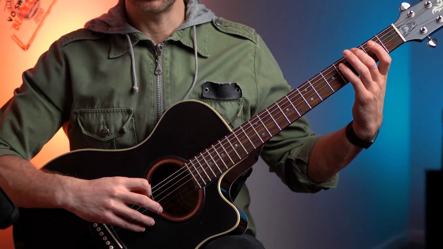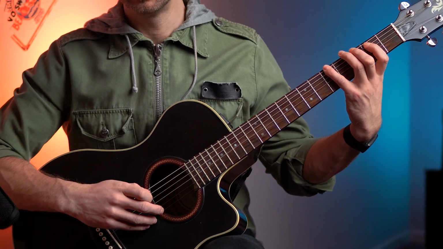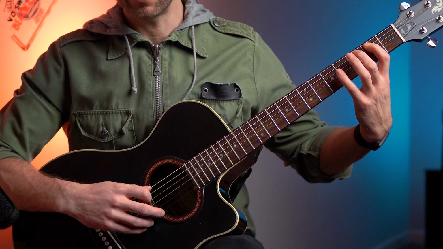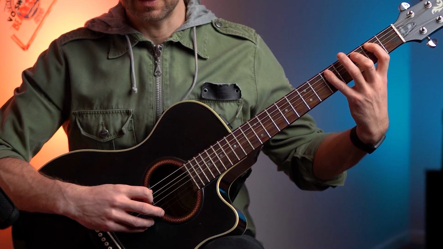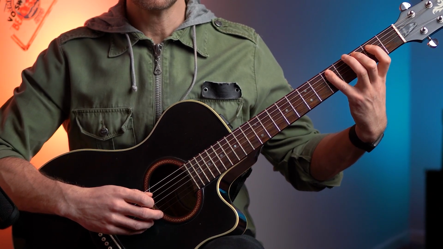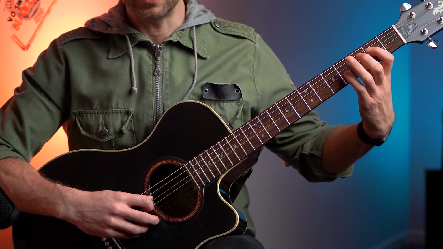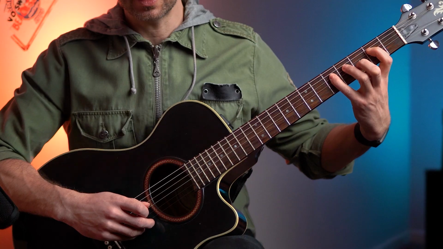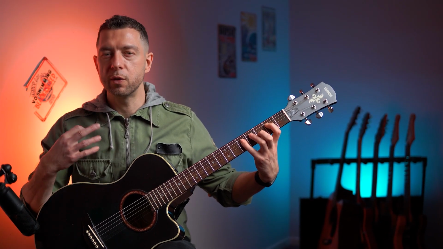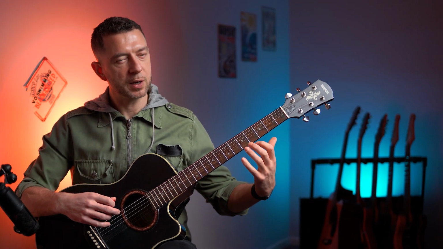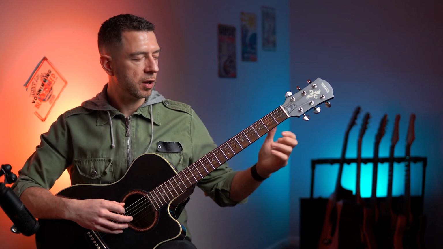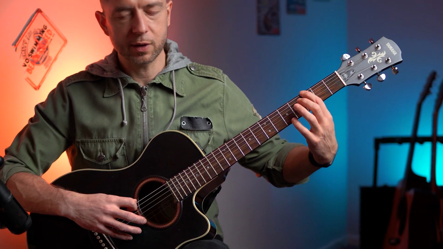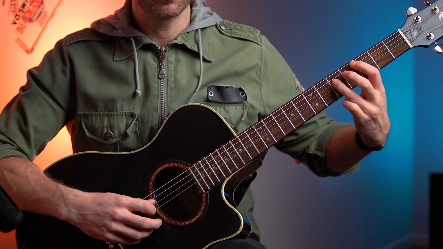Fret 3 of the low E is G, fret 5 of the low E is A. And then fret 2 of the A string is B, 3 is C, 5 is D. Okay. Then the D string, fret 2 is E, fret 4 is F sharp, fret 5 is G. Okay, so learn that, learn everything we've done so far, the scale shape, the notes, and then learn where those G notes are. We're in the key of G, so you want to be able to know where those G notes are. We've got fret 3 of the low E string, fret 5 of the D string.